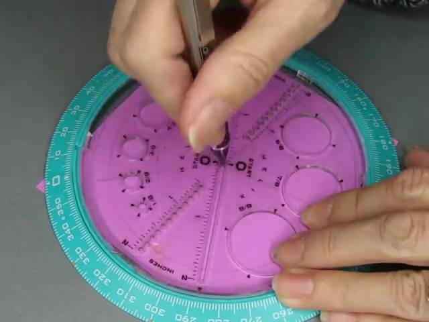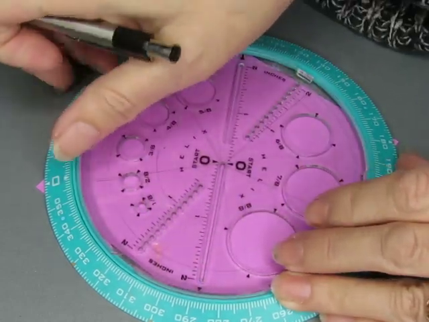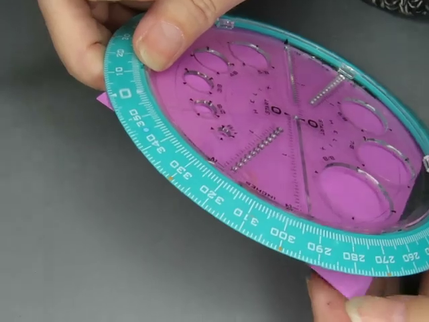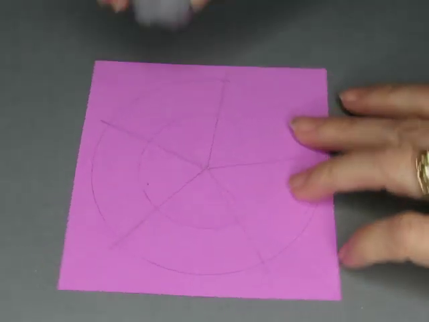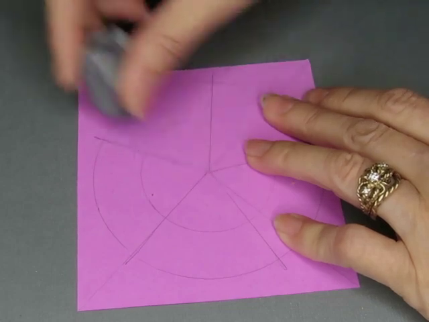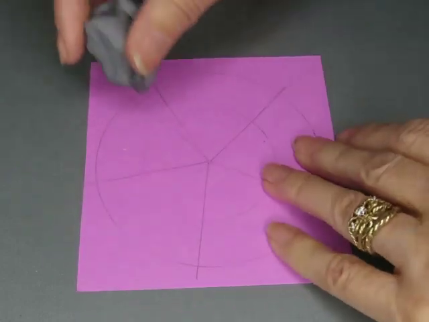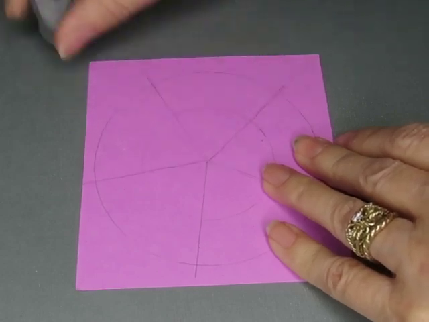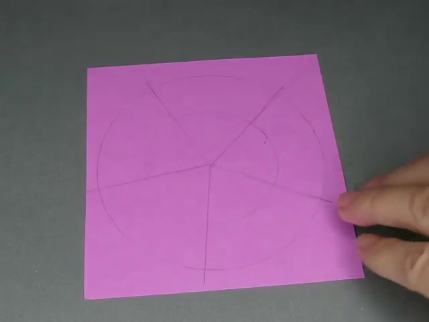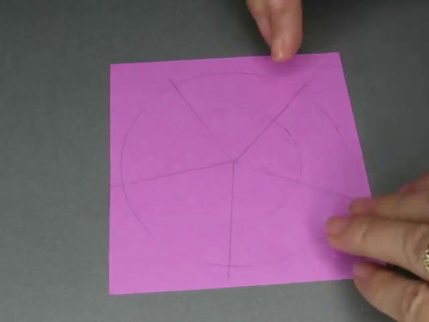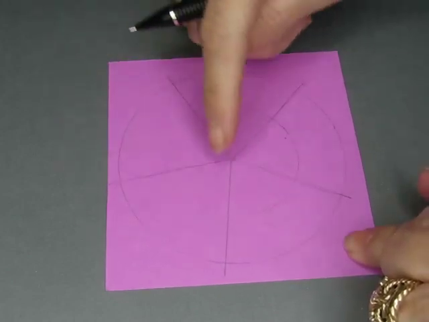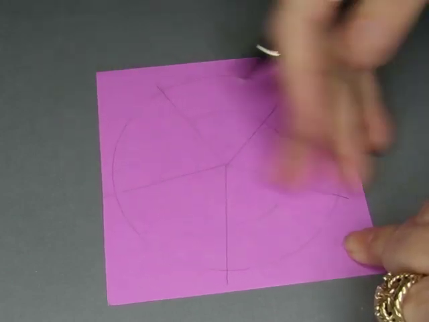Generally. Doesn't have to be absolutely perfect, but now I can get rid of these ones. But now I have my circle divided into 5 sections.